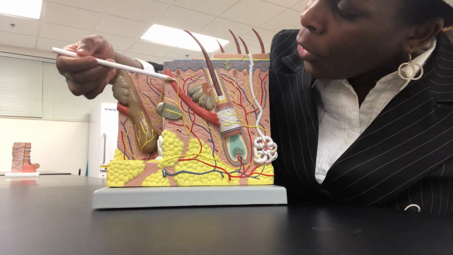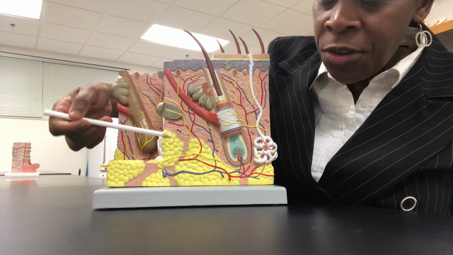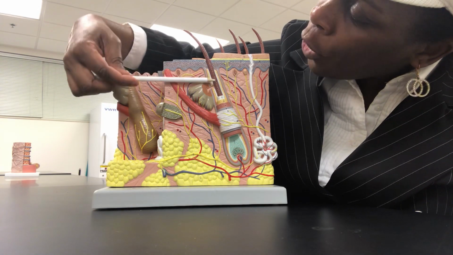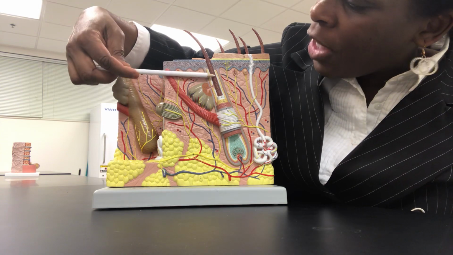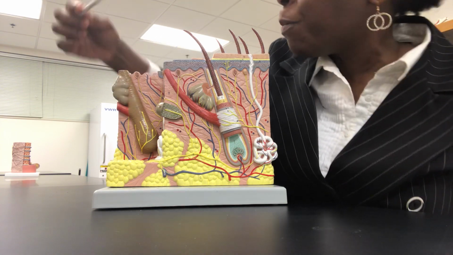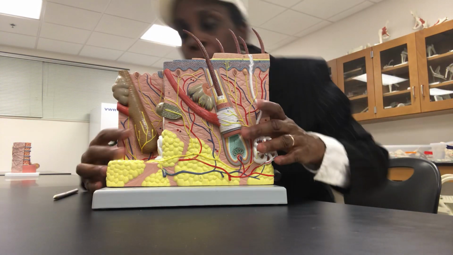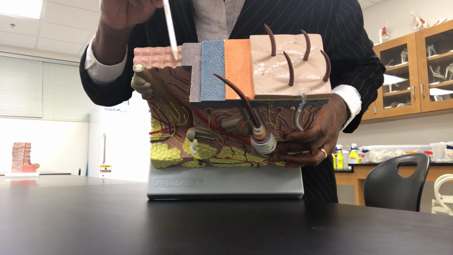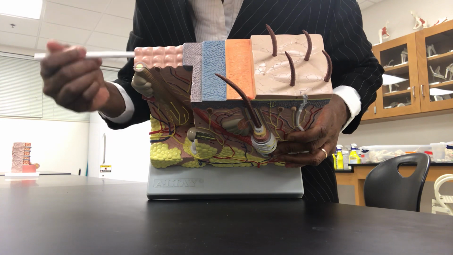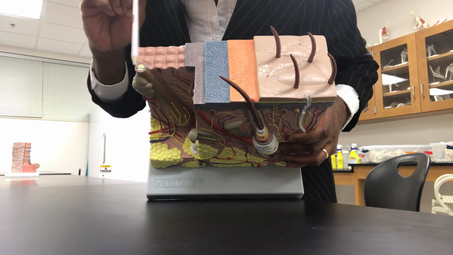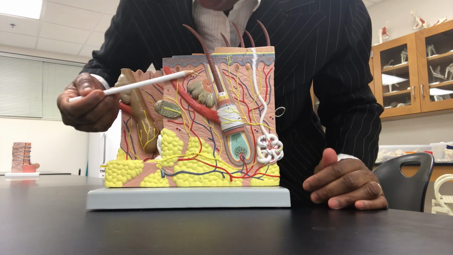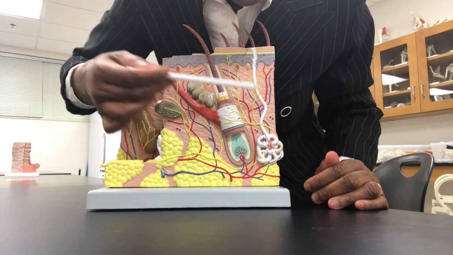Then the second layer is the dermis. The dermis has 2 layers. The very first layer of the dermis is the papillary layer. How are you going to recognize it? I'm going to turn the model this way so you can see these little bumps, papillae. The second part of the dermis is the reticular layer.